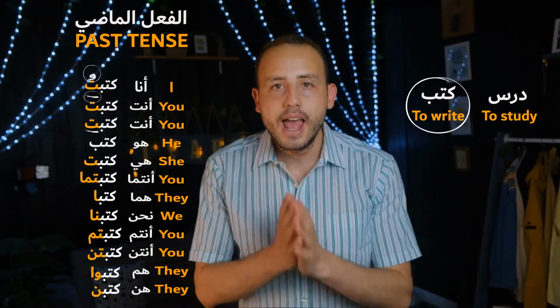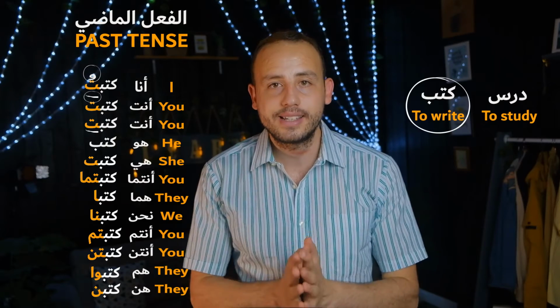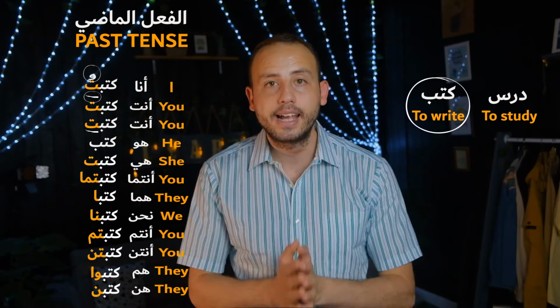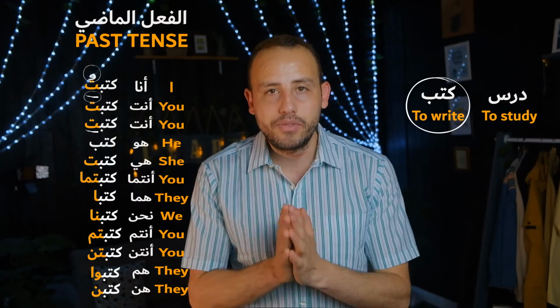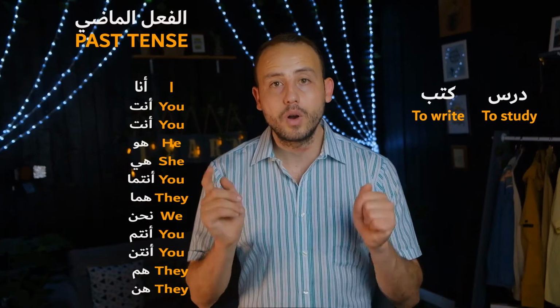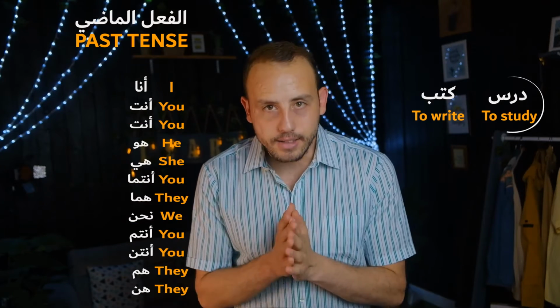As you can notice, in the Arabic past tense we just add suffixes, not like the case of the Arabic present tense in which we add prefixes and suffixes. Let's try it with another verb. The following verb is درس.